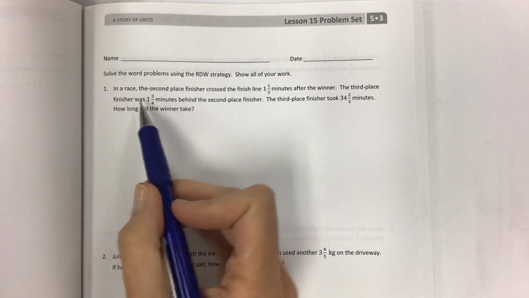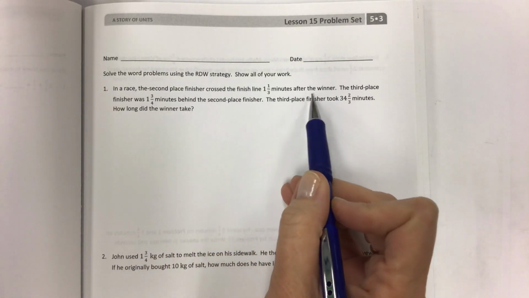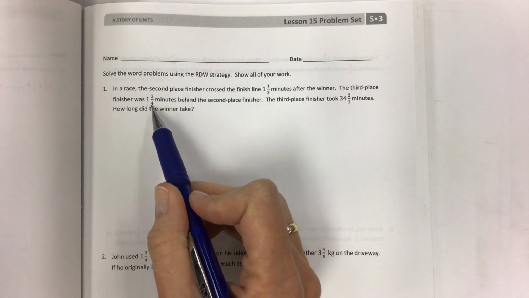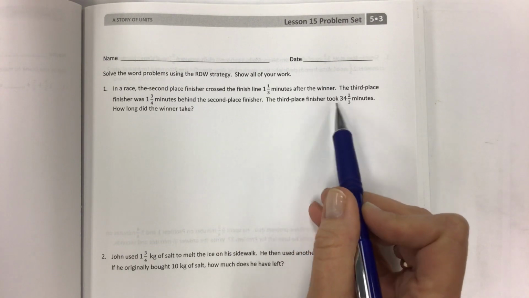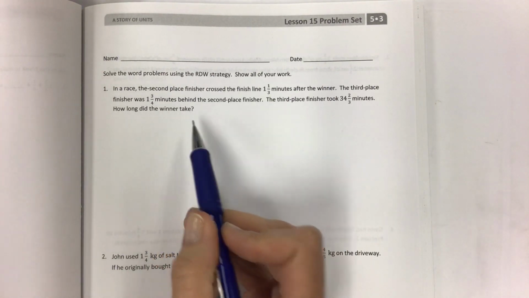Number 1: In a race, the second place finisher crossed the finish line 1 1/3 minutes after the winner. The third place finisher was 1 3/4 minutes behind the second place finisher. The third place finisher took 34 2/3 minutes. How long did the winner take?